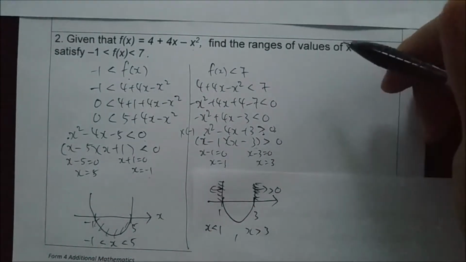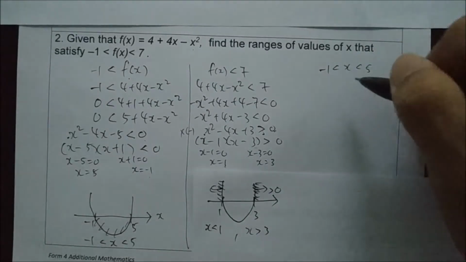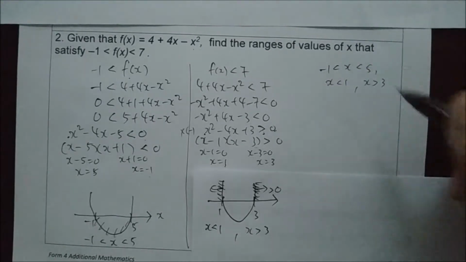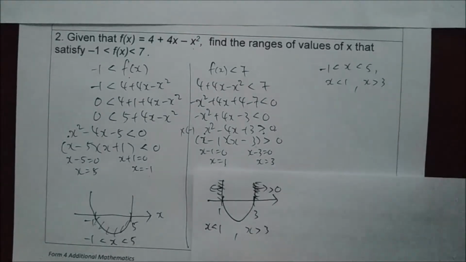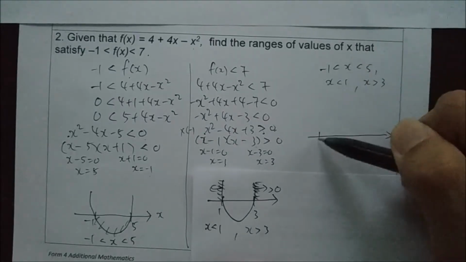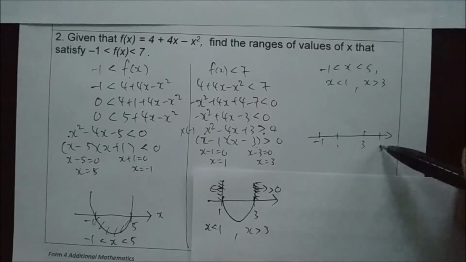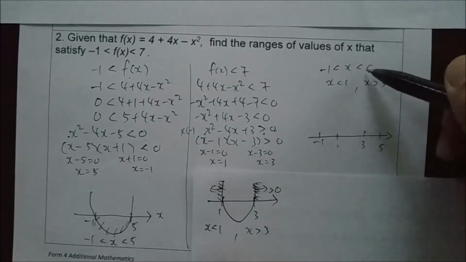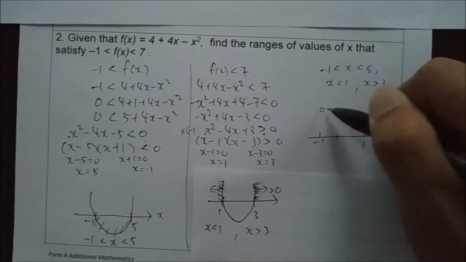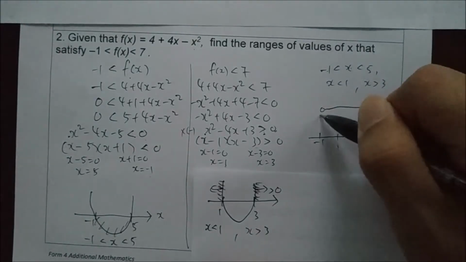Okay, so I rewrite here, I get negative 1 less than x less than 5, comma, I have x less than 1, x greater than 3. So how do I combine all of this? Well, if I draw the number lines, combining all the values, I have negative 1 here, I have 1 here, I have 3, I have 5. For the first inequality, x is in between negative 1 and 5.